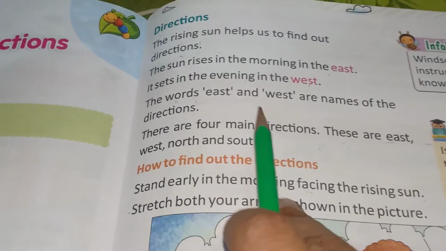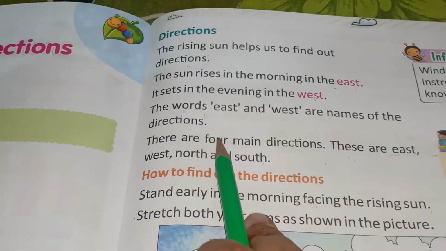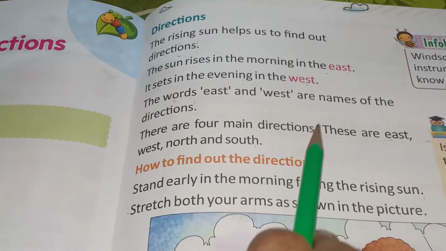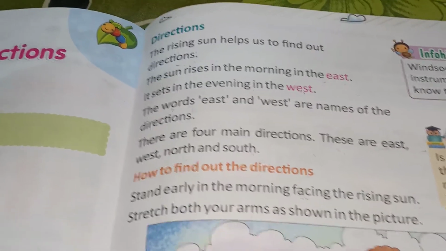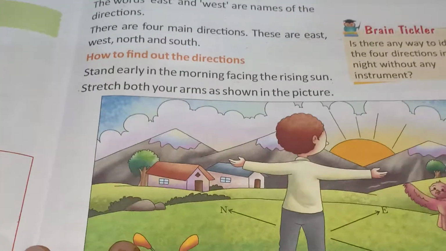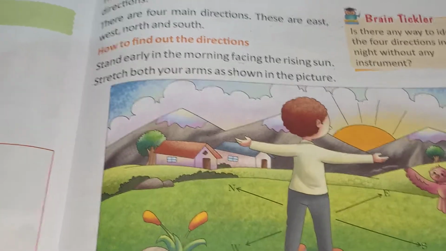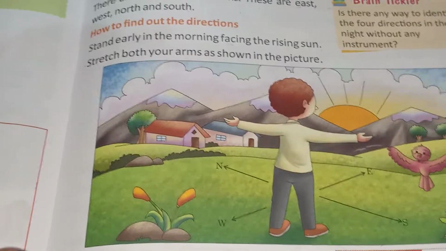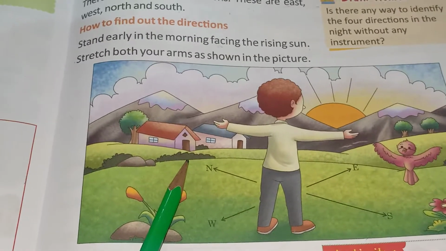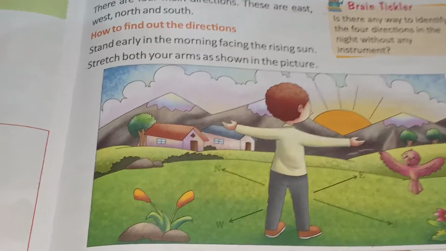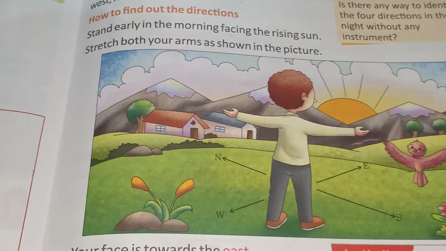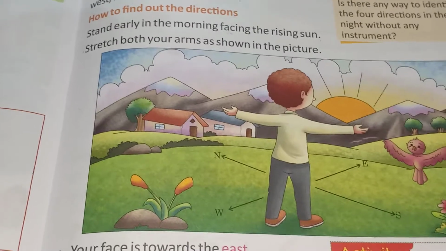So the words east and west are names of directions. There are 4 main directions. These are east, west, north and south. Okay. Now how to find out the directions? As you all have understood the concept of sides from that picture, now from this picture you can understand the concept of directions also. Again in this for directions we have the same concept.